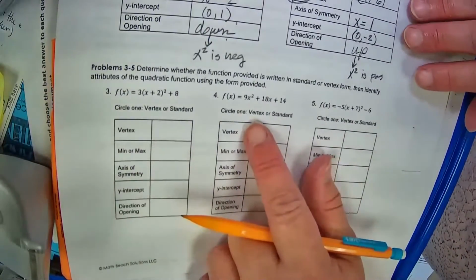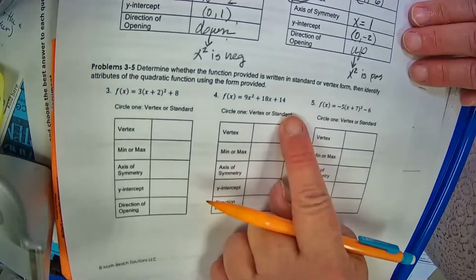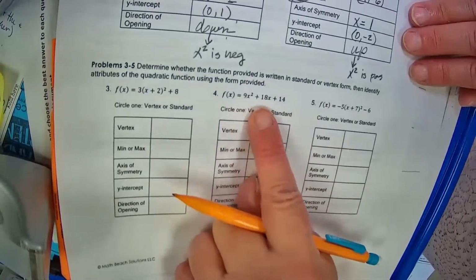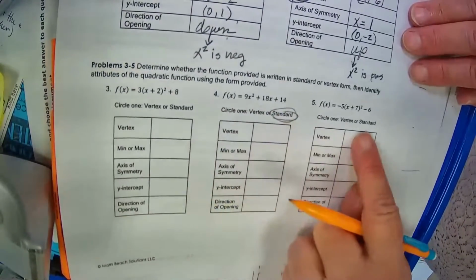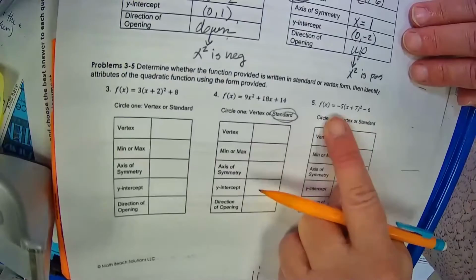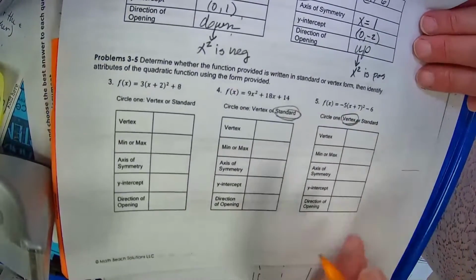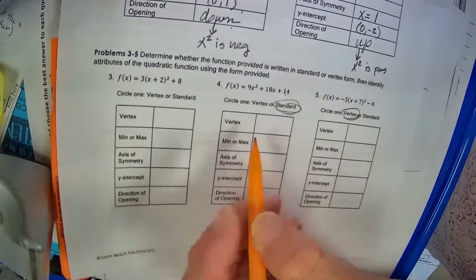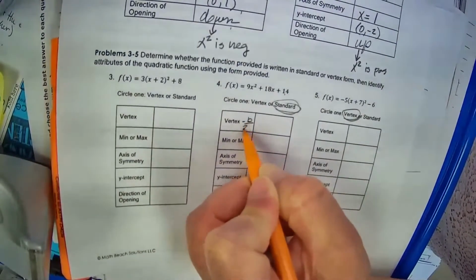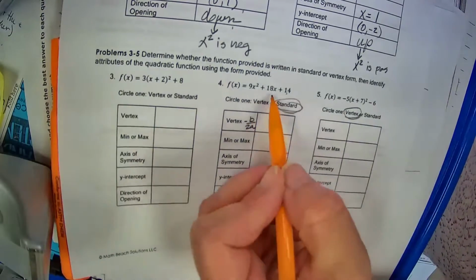Okay, circle 1. Is this vertex form or standard form? Vertex. This one, 9x. Oh, no, that was standard. This one is standard. But to give you a comparison, what's number 5? It's vertex form. Okay? All right, now, so we're looking at this, and to get the vertex, we have to do the opposite of B over 2A for the x value. Okay, so what's B?